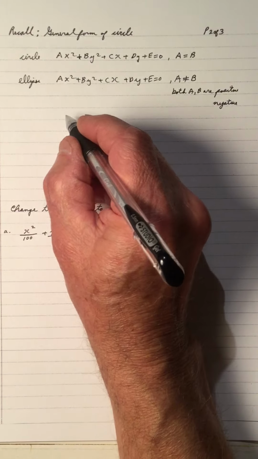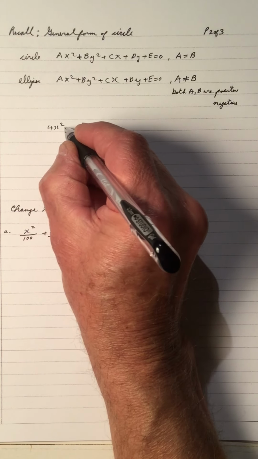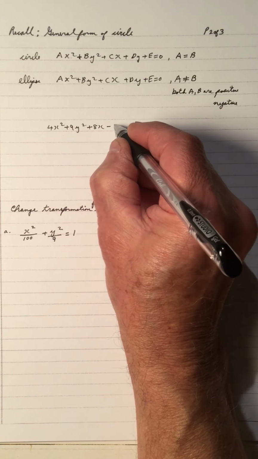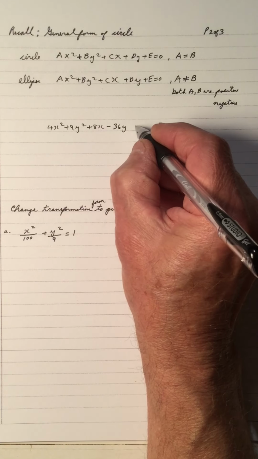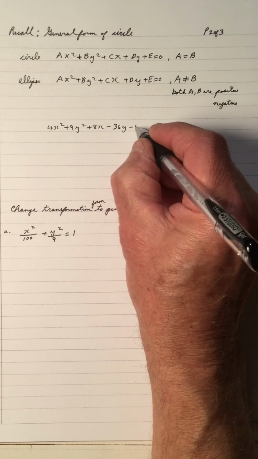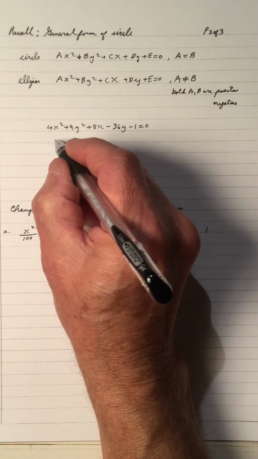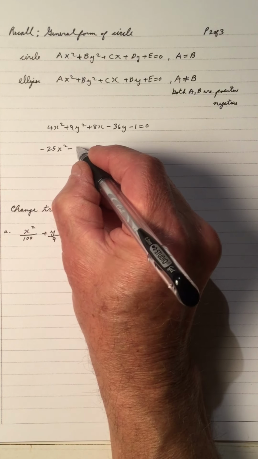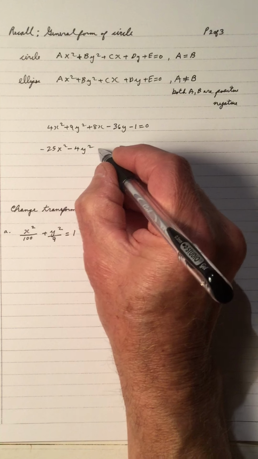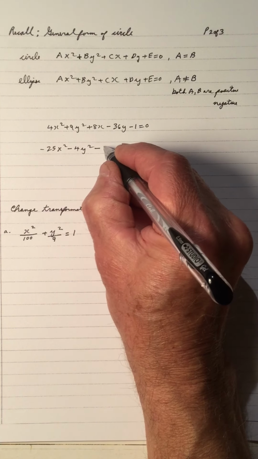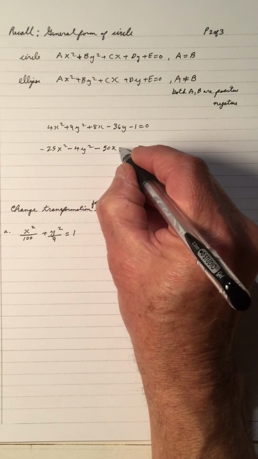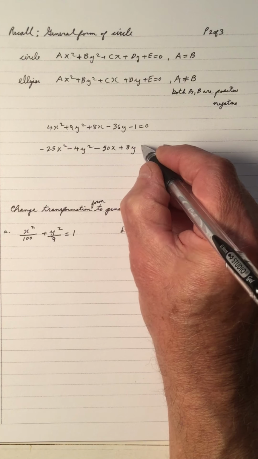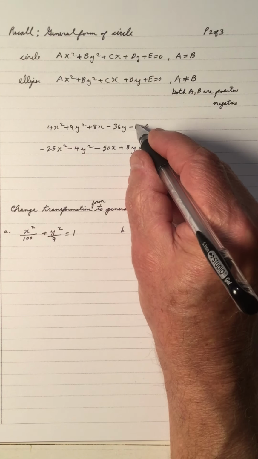Some examples of that would be 4x squared plus 9y squared plus 8x minus 36y minus 1 equals 0. Or you could have negative 25x squared minus 4y squared minus 50x plus 8y, just like that, equal to 0, so you don't have to have a constant e.